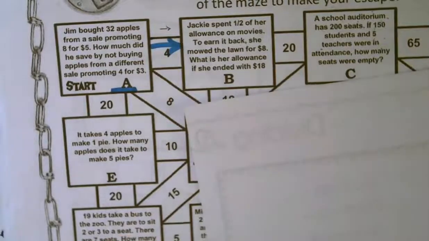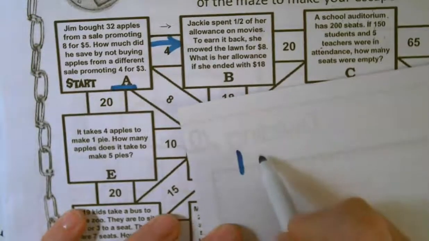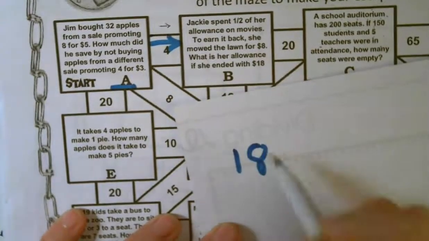Hello, dog. Get back. All right, and she had this $18 that she ended with. Okay, stop.